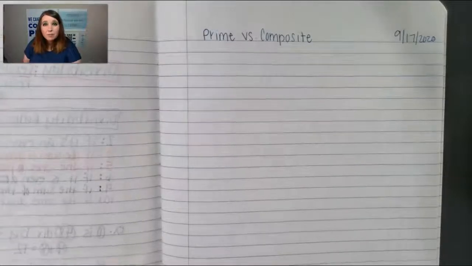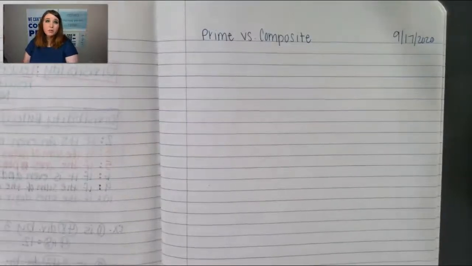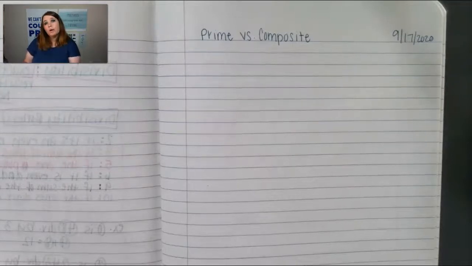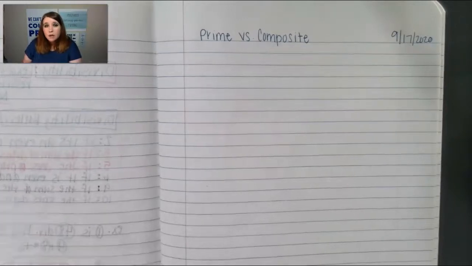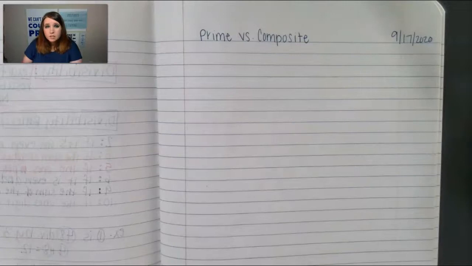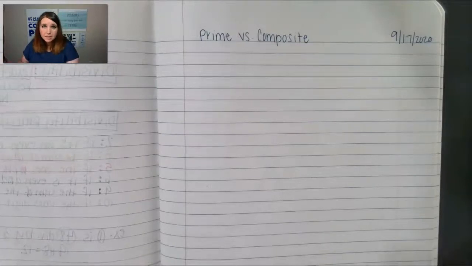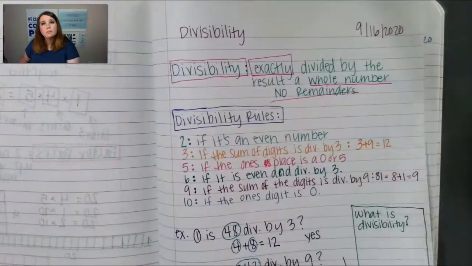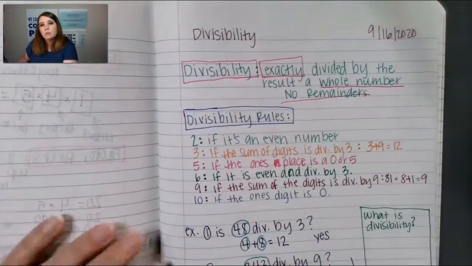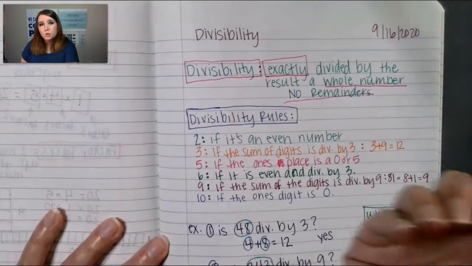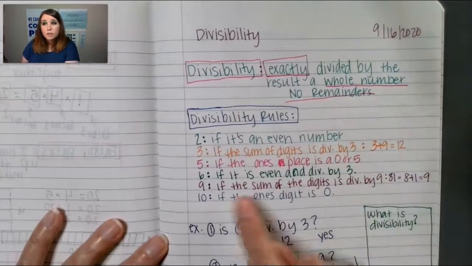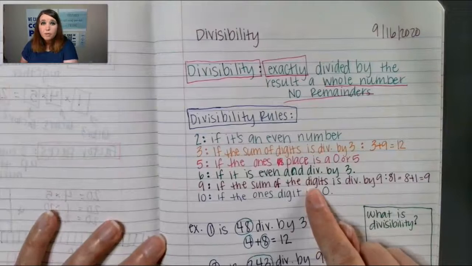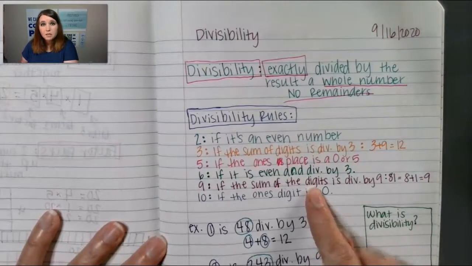Today we're going to be learning about prime versus composite. So before we start looking at what prime means and what composite means, first we need to look back at our rules from yesterday and look at our lesson so we can use what we learned yesterday to pull into today's lesson. So yesterday we talked about divisibility, and we talked about how you can use these different set of rules to help determine if one number is divisible by another number without having any remainders.